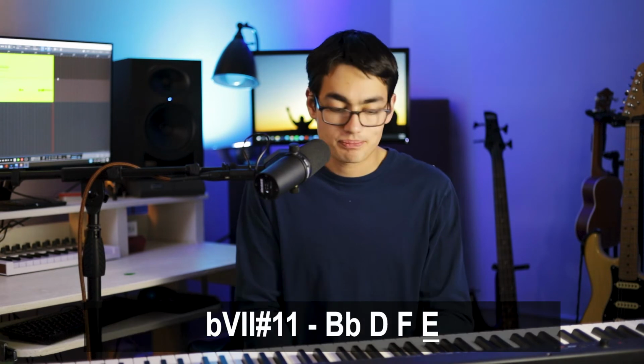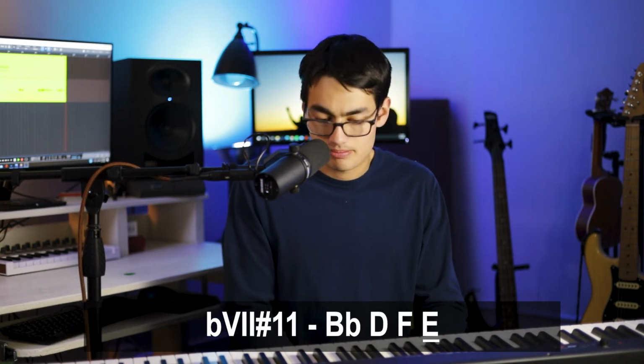Right. We would consider that a sharp 11 chord. We are adding just a sharp 11 in the key of B flat, adding that E in there, and it has this really cool, that's a tritone, right? That's 6 half steps, that dissonant note. And then we could either go down or we could go up, right, by half step. So that's a really cool chord to use.